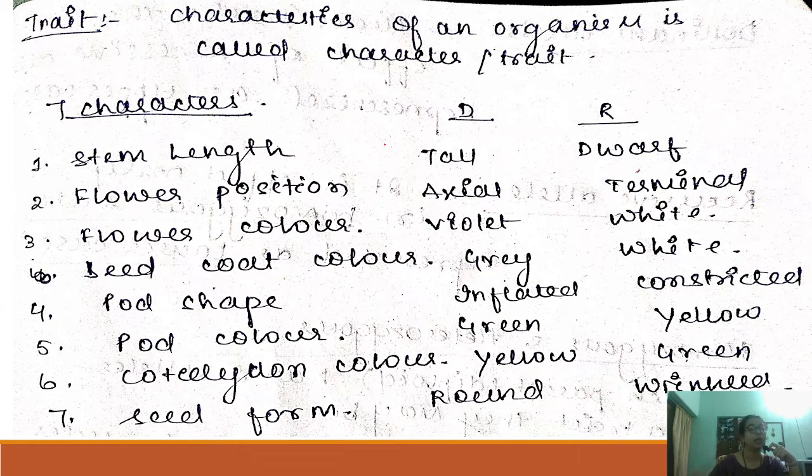First we will understand the 7 characteristics. First is stem length. In that he saw that tall was dominant and dwarf was recessive: capital T for tall, dominant, and small t for dwarf, recessive. Why I am writing small t I will discuss later on. Then flower position: axial was dominant and terminal was recessive. Flower color: violet dominant, white recessive. Seed coat color: grey dominant, white recessive. Pod shape: inflated dominant, constricted recessive. Pod color: green dominant, yellow recessive. Cotyledon color: yellow dominant, green recessive. And seed form: round dominant, wrinkled recessive. By conducting experiments he concluded which one was dominant and which one was recessive.